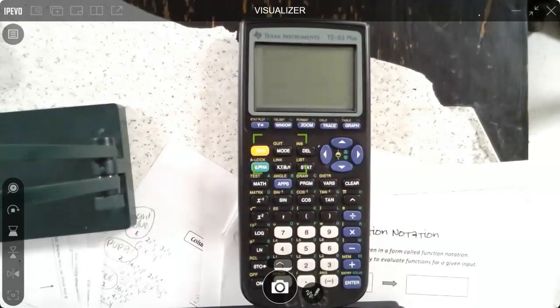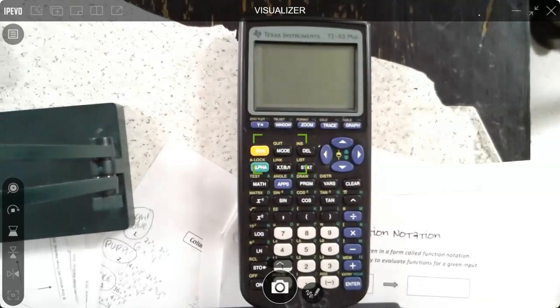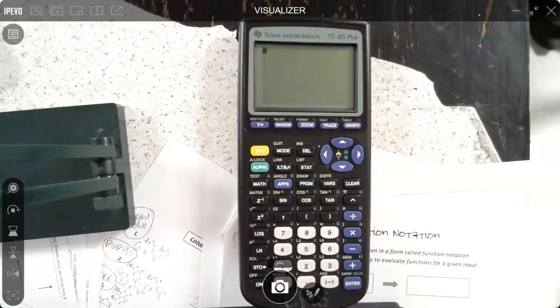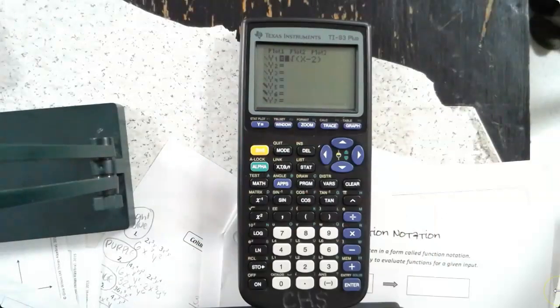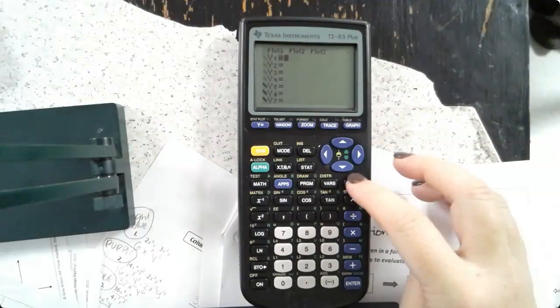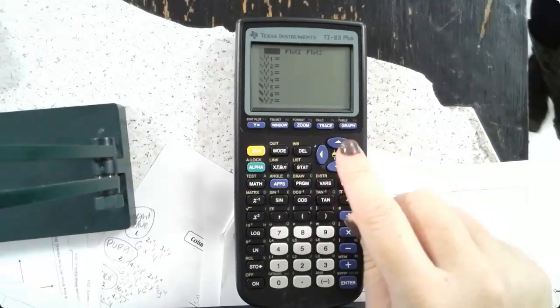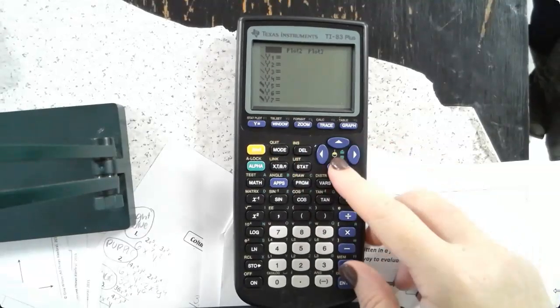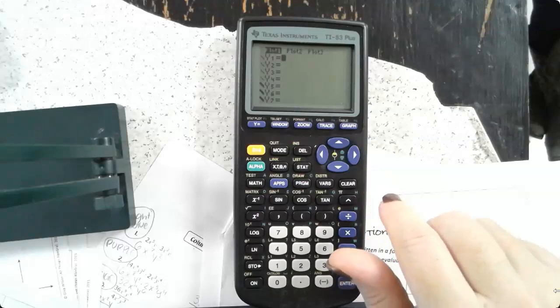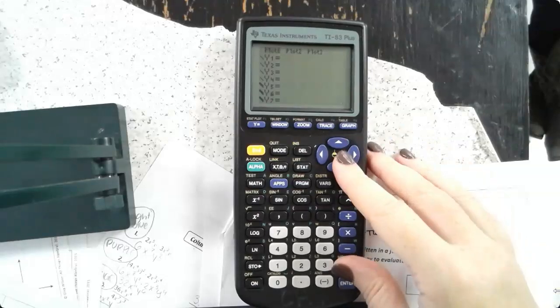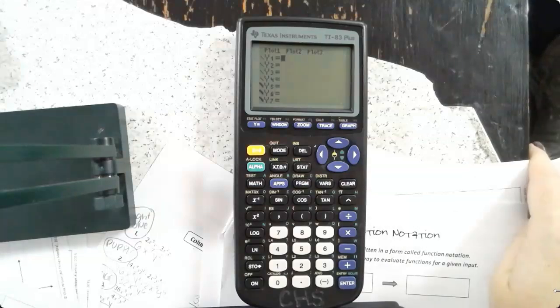Let's practice first putting this in as an equation, and we have done this before and found the zeros, yes? All right, go to y equals. I'm going to clear this out. Also, make sure up at the top, where it says plot 1, plot 2, plot 3, none of them are highlighted. If they are, just go up, click on them, hit enter, and come back down. So your screen should look like my screen.